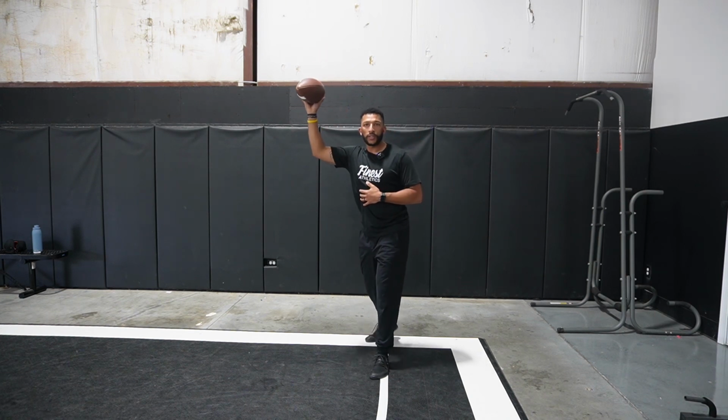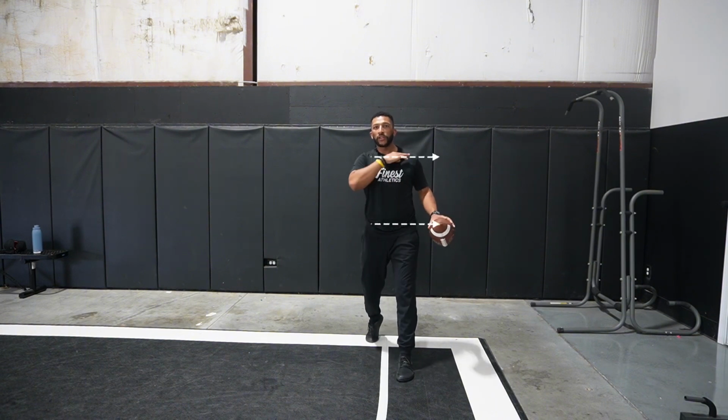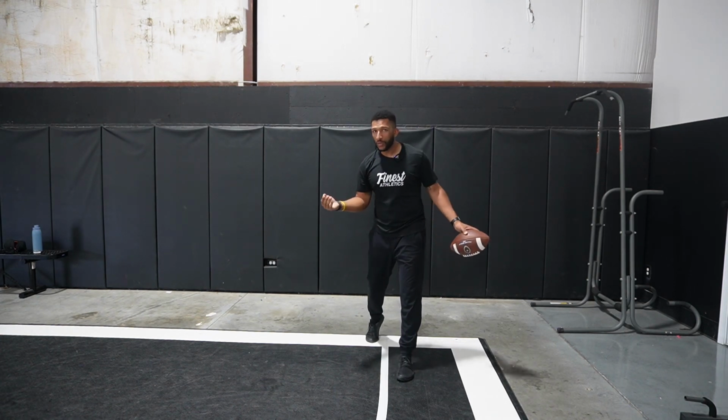Instead of being here, a little more square with my hips, nice and flat, shoulders can then be flat, and the throw has a better chance of being accurate because my eye level is flat as well.